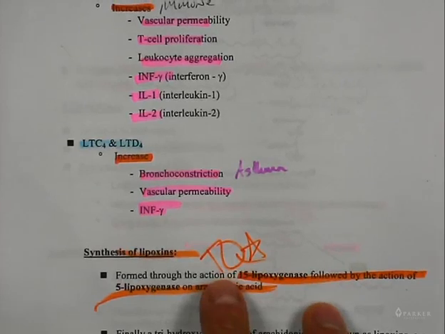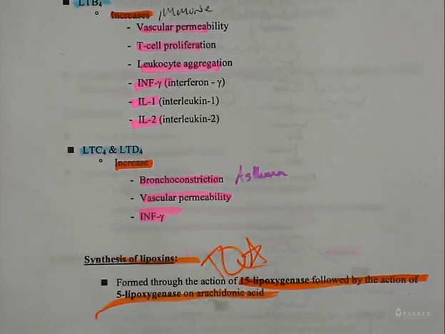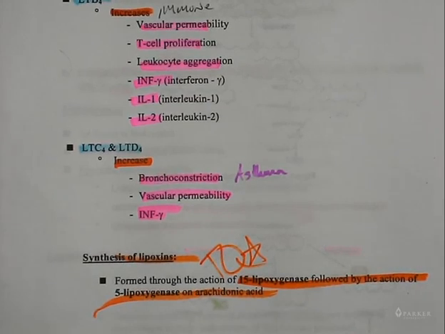Leukotriene C and D increase bronchoconstriction, vascular permeability, and I don't even remember what INF is. This is the one that you want to know. Leukotrienes C and D are responsible for asthma. Leukotriene B just increases immune function. Leukotrienes C and D are responsible for asthmatic attacks. So, that's it for leukotrienes. They all come down the 5 lipoxygenase pathway, the major ones. They're produced from arachidonic acid. That's what they do, and that's all you got to know about them.